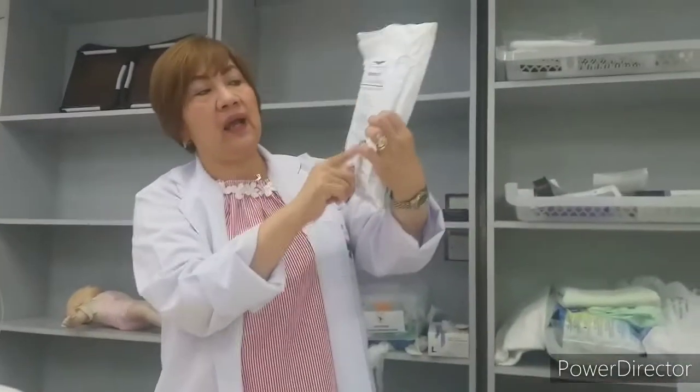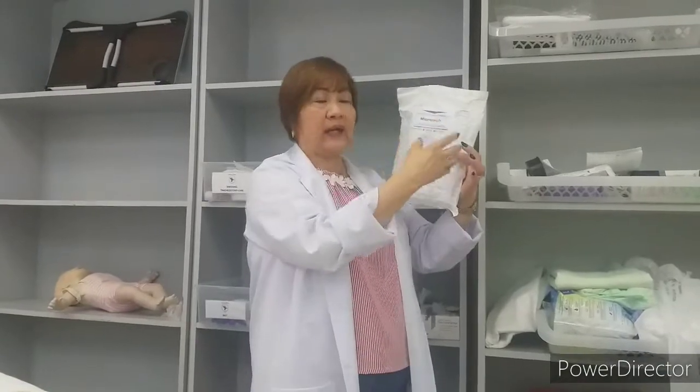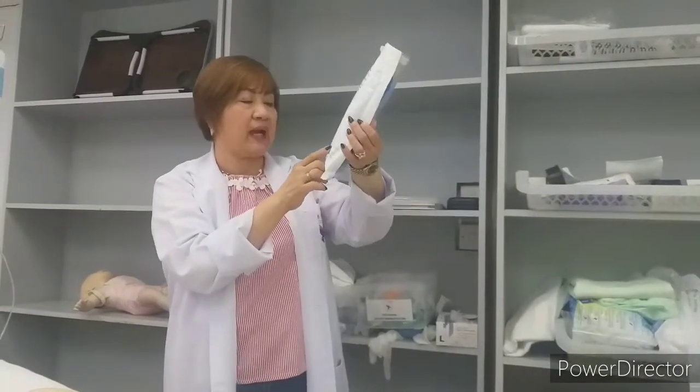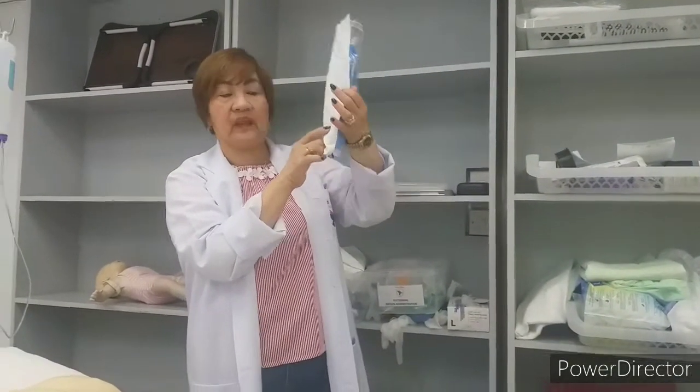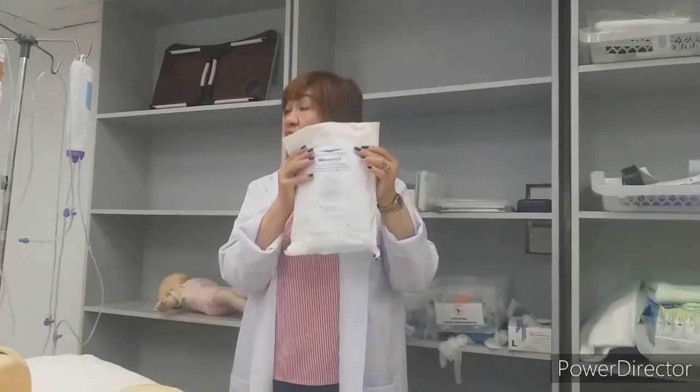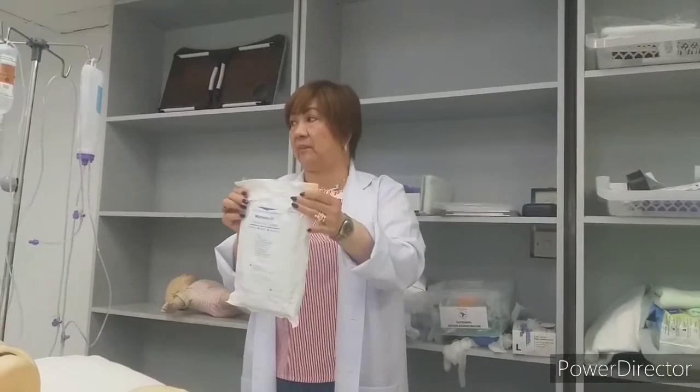Okay? So now, we have the dressing kit. Check the contents that are all inside of this wound dressing kit. We have the expiry date. We need to check the expiry date. Okay? So once it is expired, no need for you to open. Return it back to the supply department.